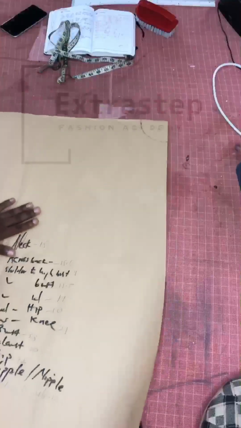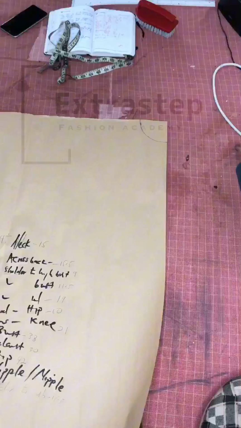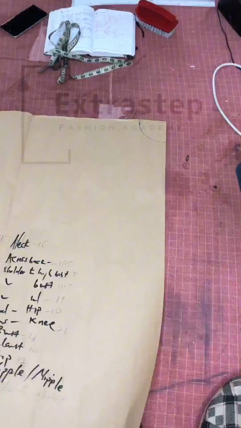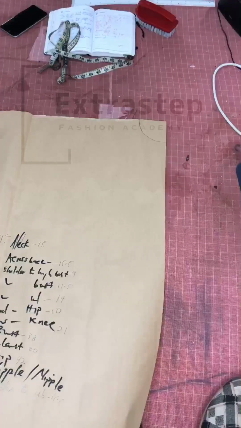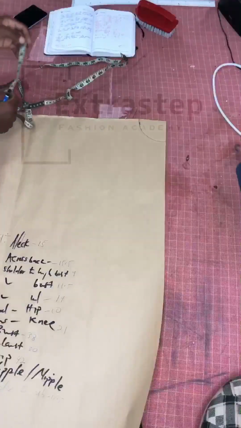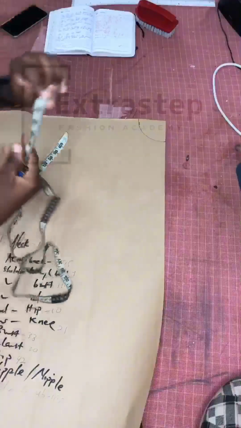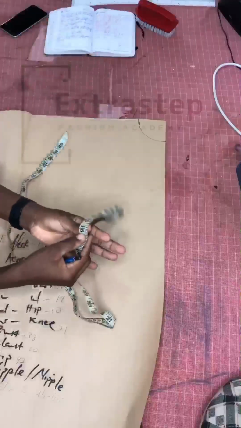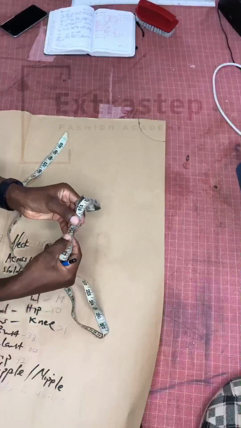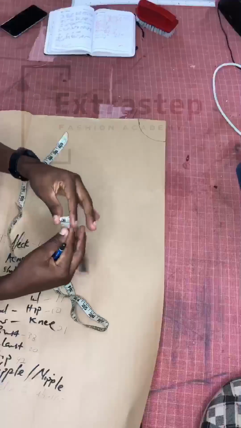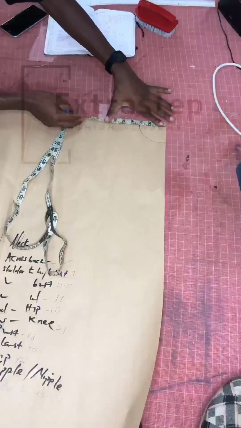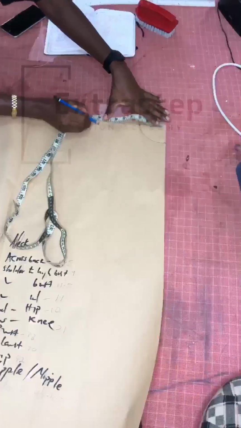Let me bring this down a bit so you can see it well. I'm just making sure that everything is being recorded. Sorry. So my across back, I'm going to use that to draw my shoulder. Across back is 15.5, divided by 2. So I take my tape measure again, 15.5. I'm going to fold it behind the 15.5, and divided by 2, I get 7 3/4. So I stand here at the edge and mark my 7 3/4, like so.